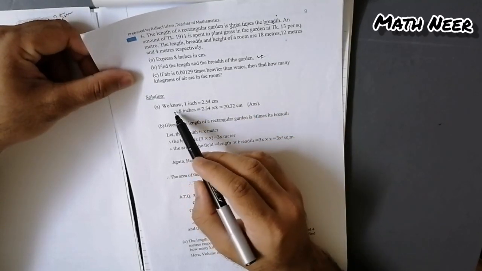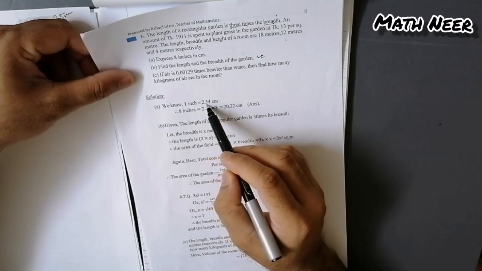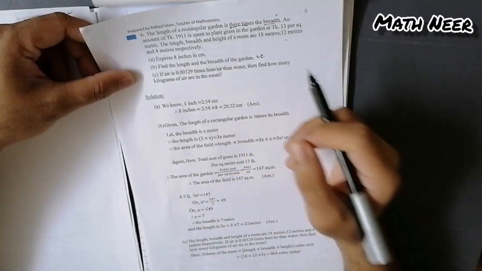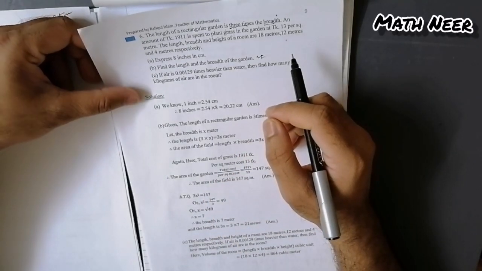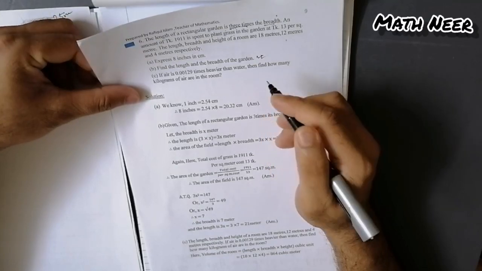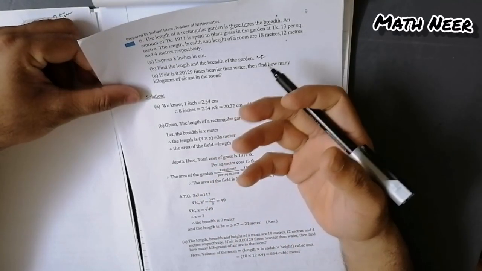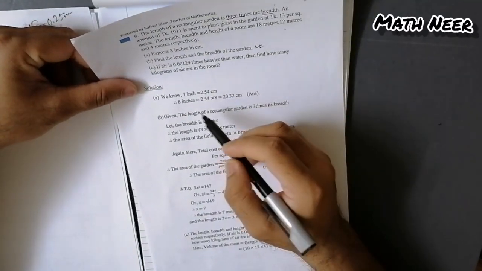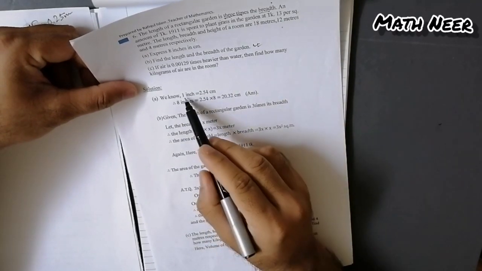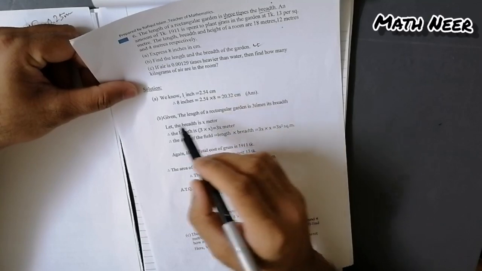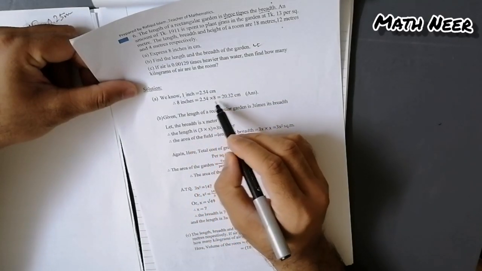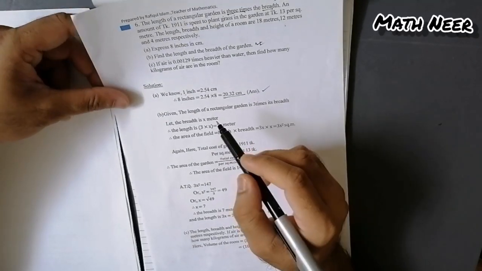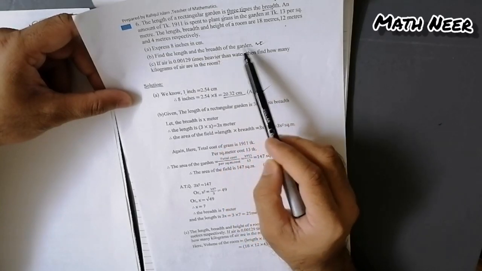Okay, so solution A, we know 1 inch equal 2.54 centimeter. When we need to convert a bigger unit to a smaller unit, we need to multiply, and when we need to convert a smaller unit to a bigger unit, we need to divide. So here 1 inch equal 2.54 centimeter, so 8 inch equal 2.54 into 8, it will be 20.32 centimeter. Okay, and number B, find the length and breadth of the garden.